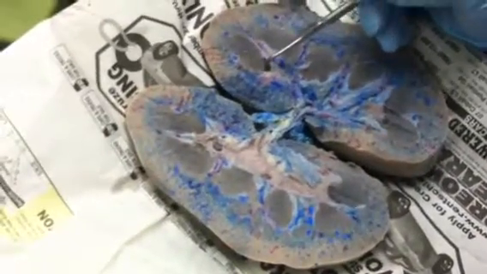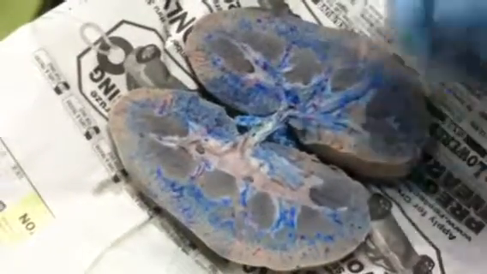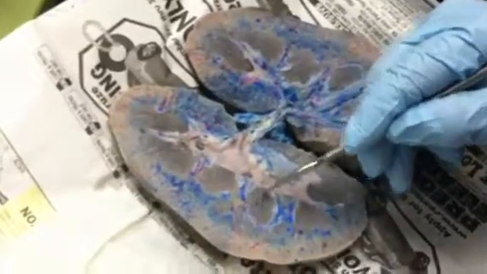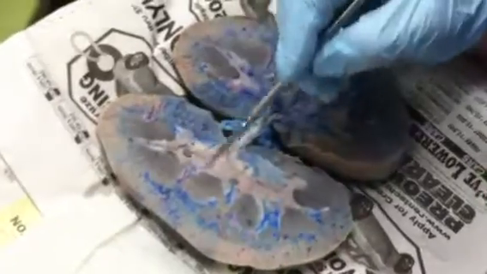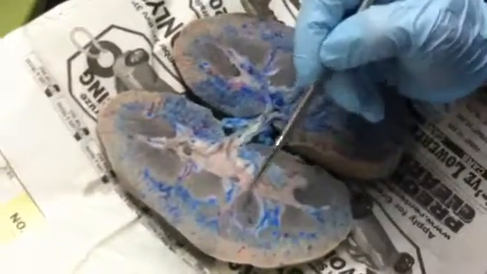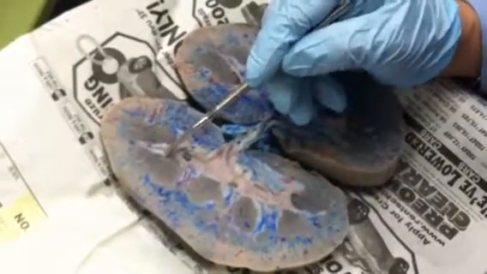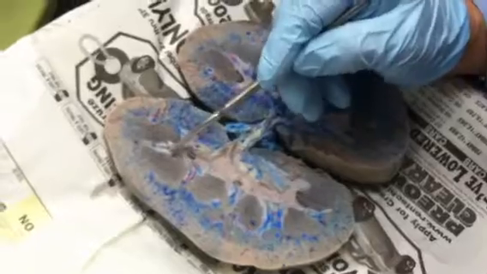So the pyramid drips into the papilla, and the pyramids are striped because of the collecting ducts. These are all collecting ducts that are in the pyramids. So you have cortex, medulla, pyramids in the medulla, collecting ducts in the pyramids. The pyramids end in nipples, which are papillas, and they're surrounded by the kidney calyx.